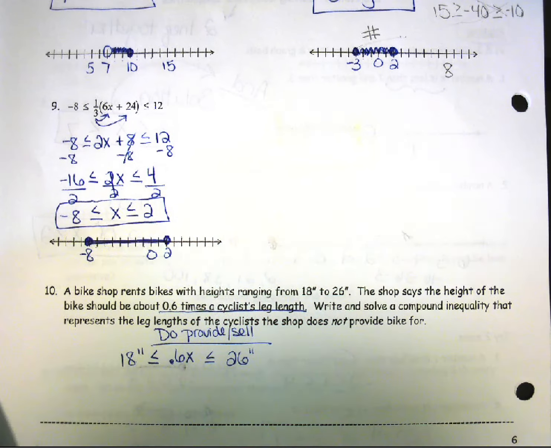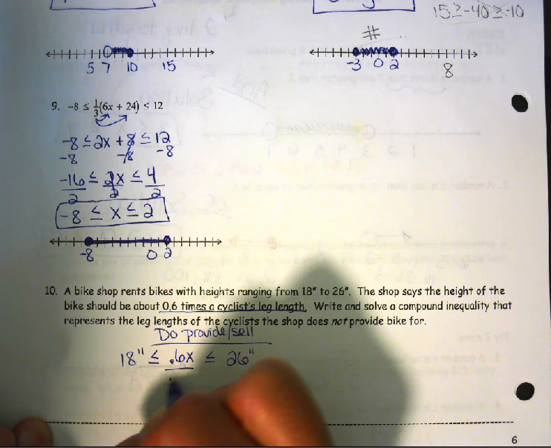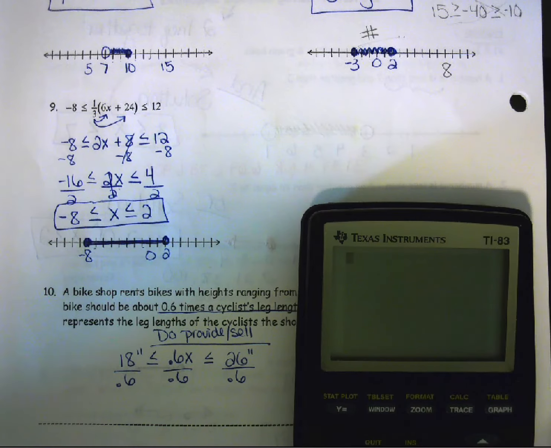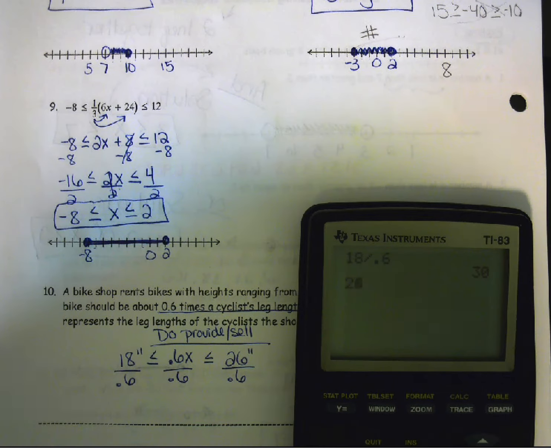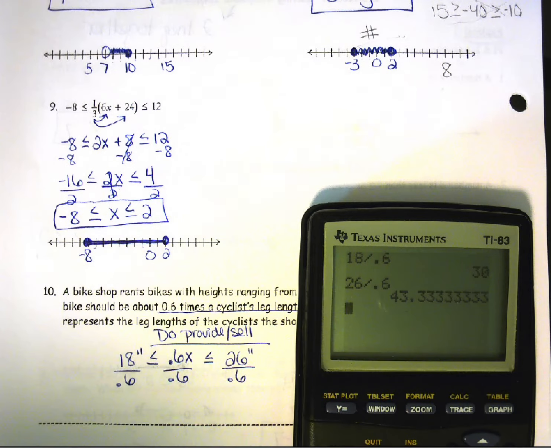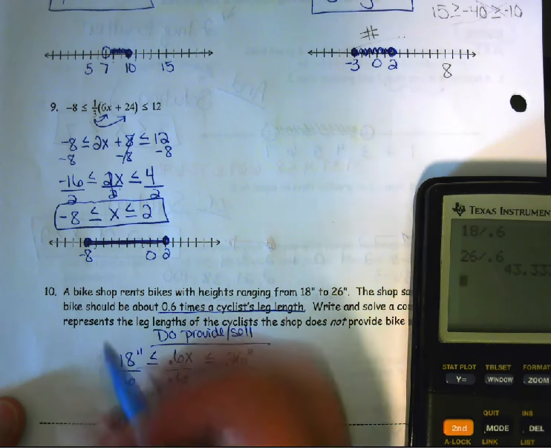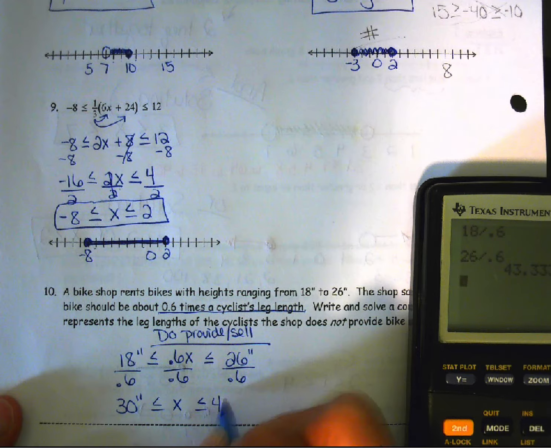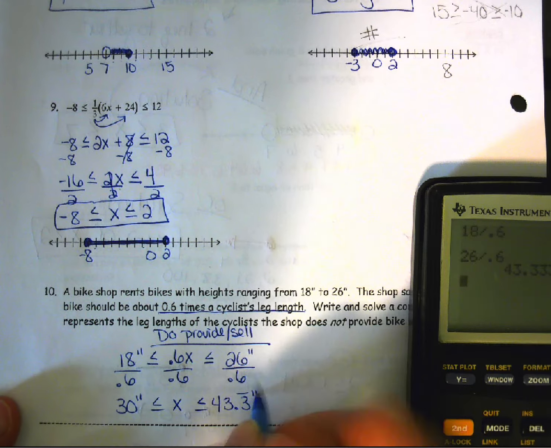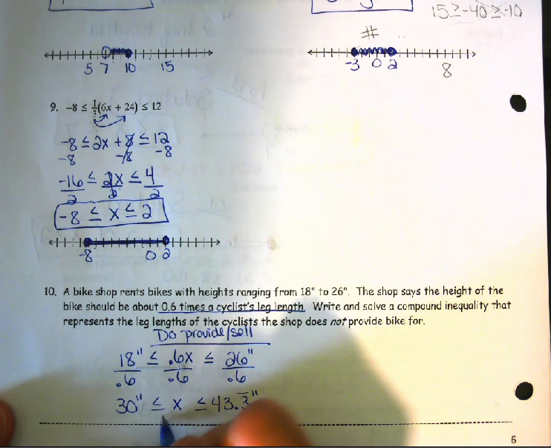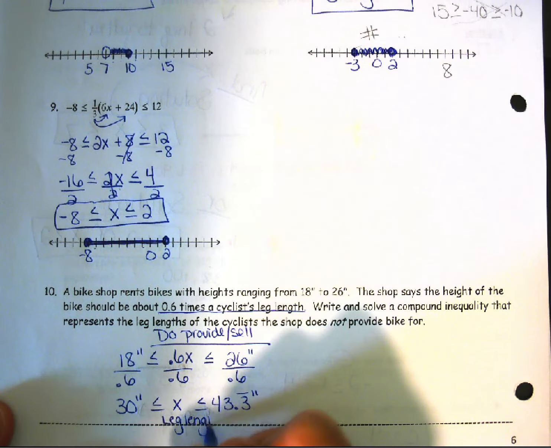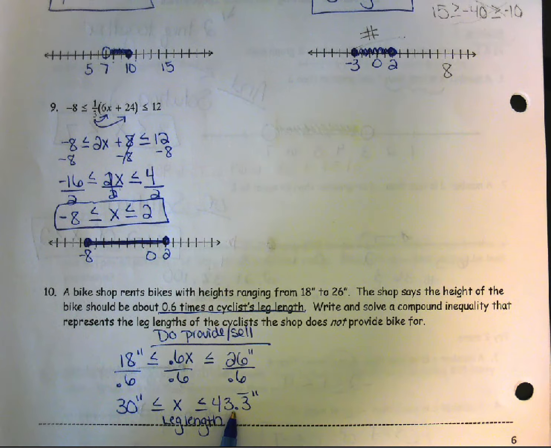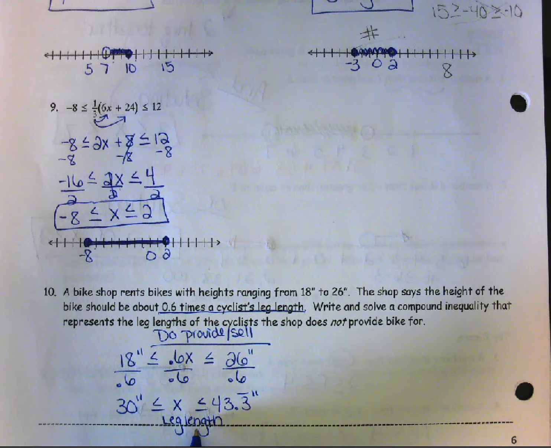Now, I do need to solve this for x. So I'm going to divide off the 0.6. I'm just going to use my calculator here because I don't know those off the top of my head. So just notice how I'm typing them in my calculator. So I've got 30 and I've got 43.3. So if my leg length is between 30 and 43 1/3 inches, they got a bike for me. This is they got my bike.